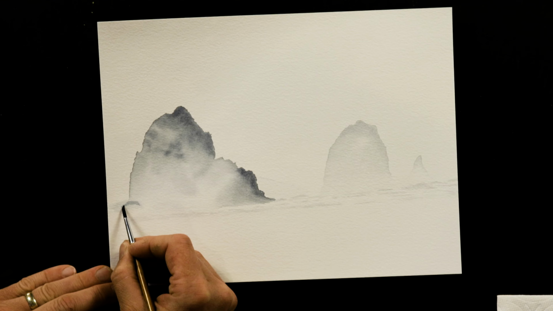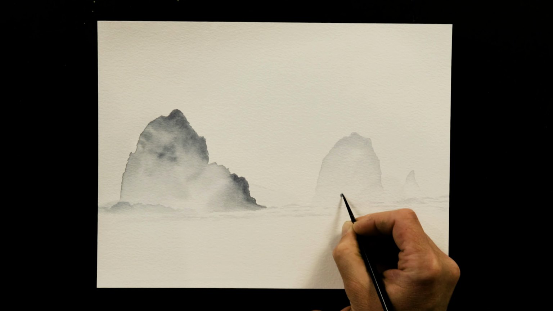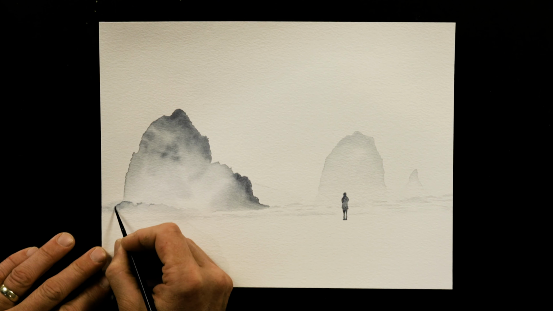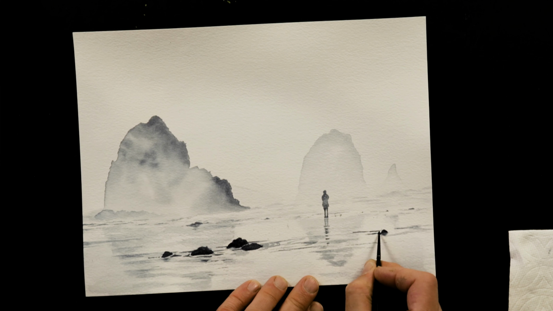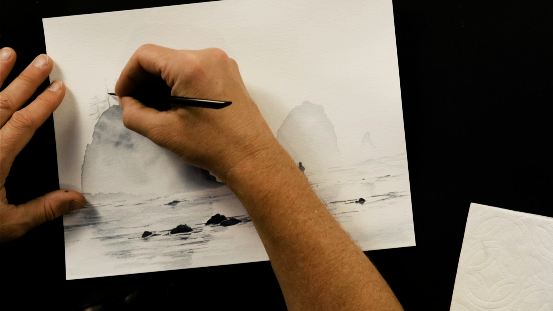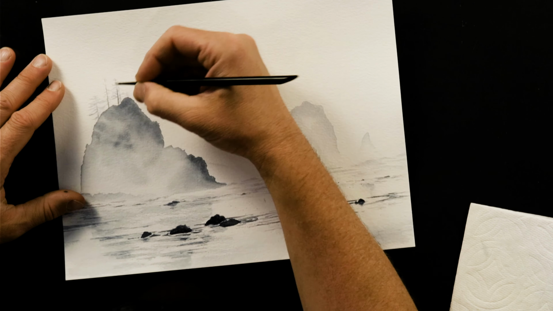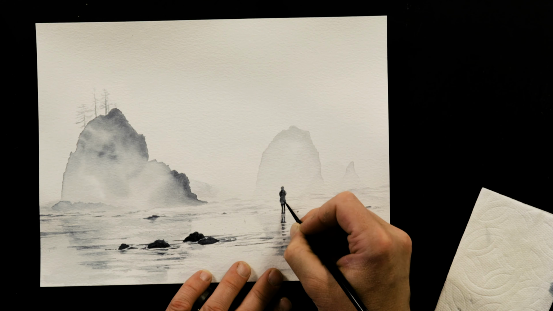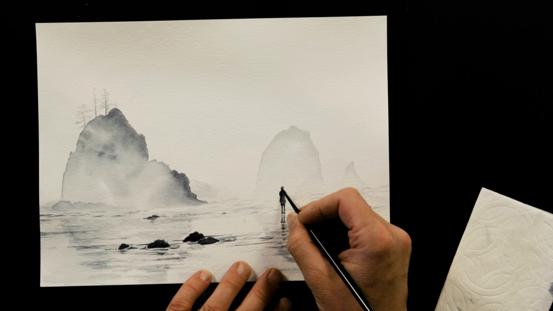Let neighboring shapes merge together. Those lost edges tell the viewer this object is further away. Meanwhile, your focal point can have a sharper edge and sharper definition, like the objects that are more in the center of these paintings. The contrast between the soft and sharp creates incredible depth.